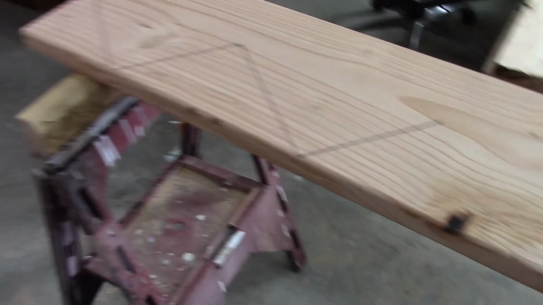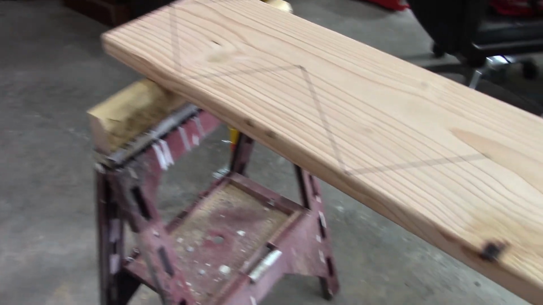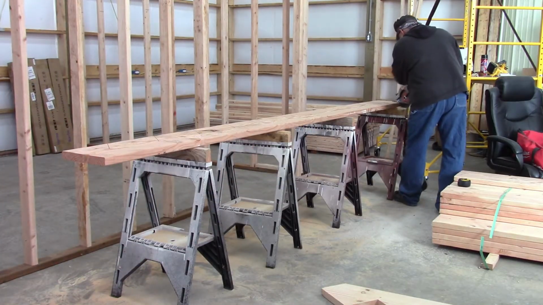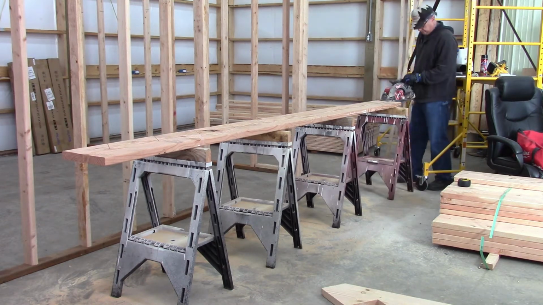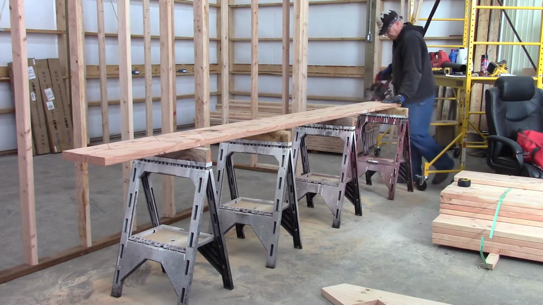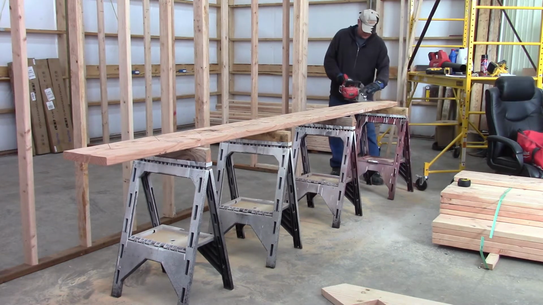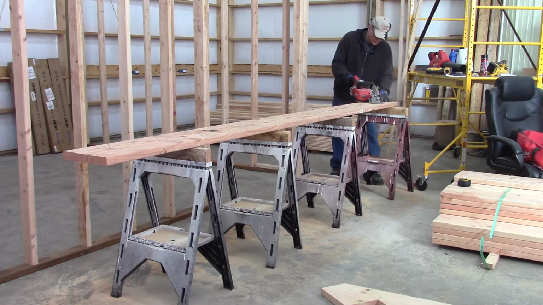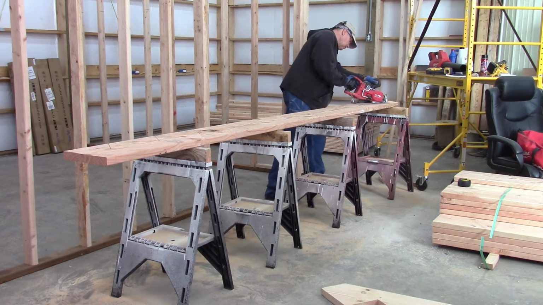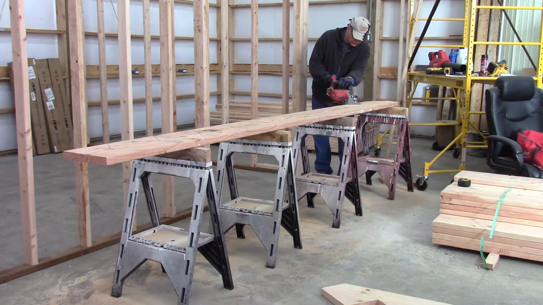And that's how you lay out a stair stringer. Okay, so once we have the stringer all laid out with the marks, then it simply comes down to cutting it. I like to use the Milwaukee cordless, their version of a worm drive saw. It looks like one, but it's not, but it cuts like one. I mean, it's a good saw.